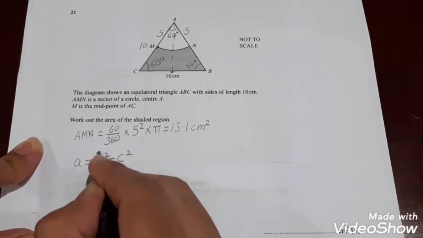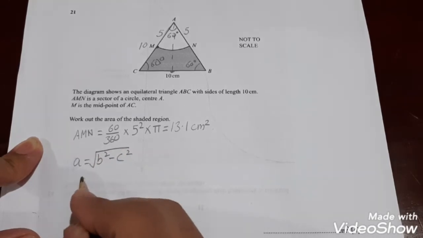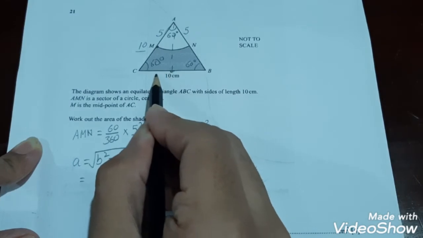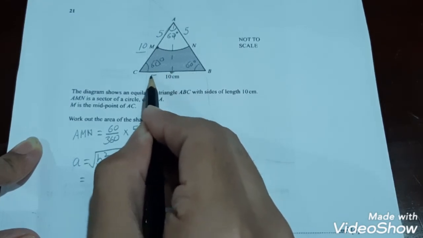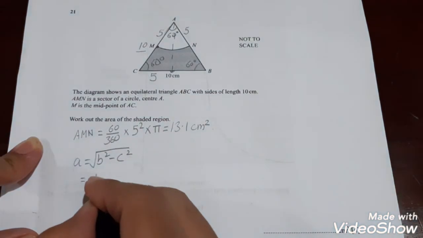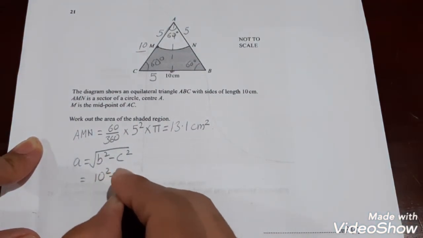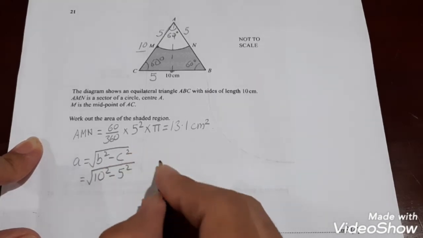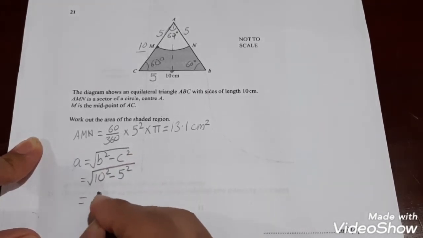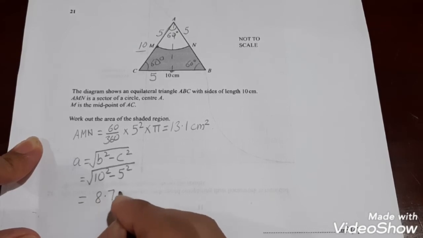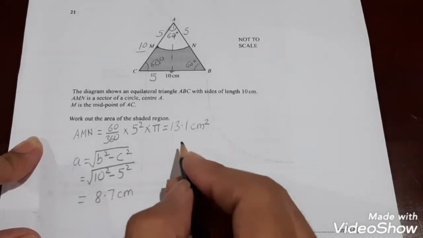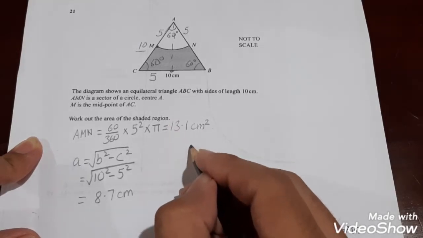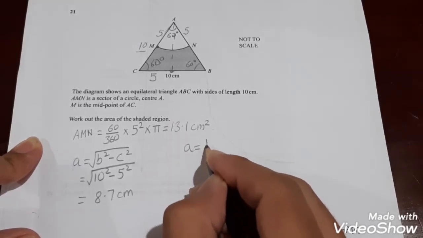As b is 10 centimeters and c is half of 10, which is 5 centimeters, we subtract 10 squared minus 5 squared, and take the square root, and this will be 8.7 centimeters.